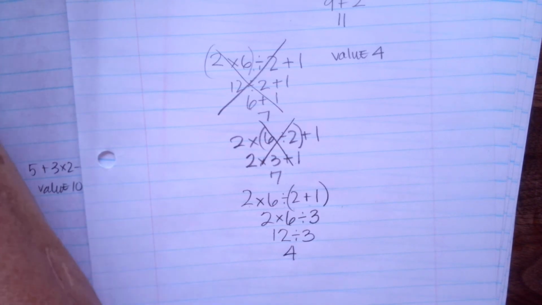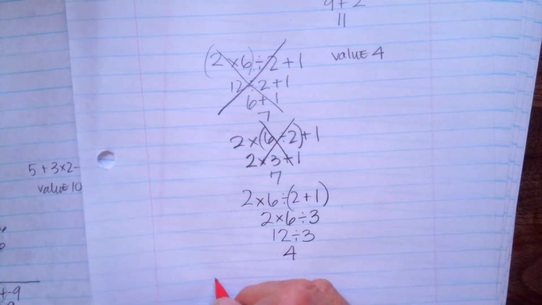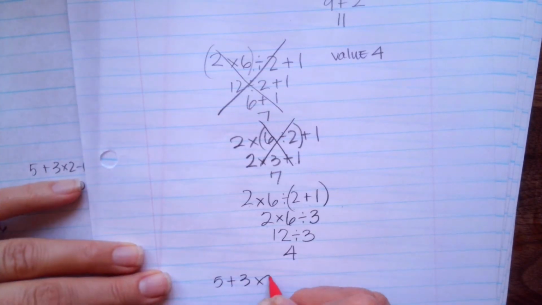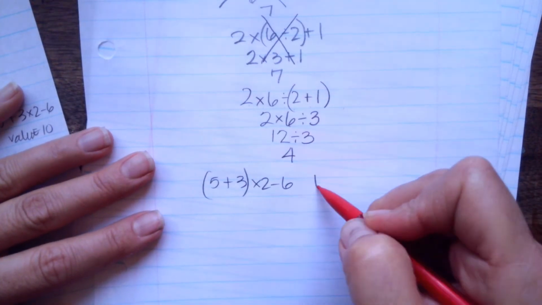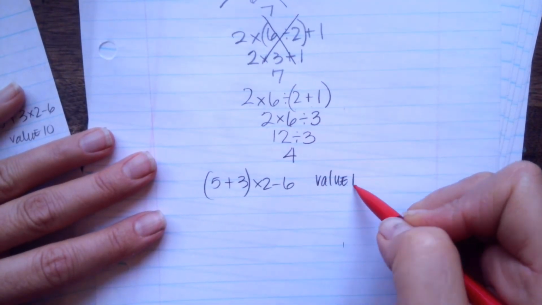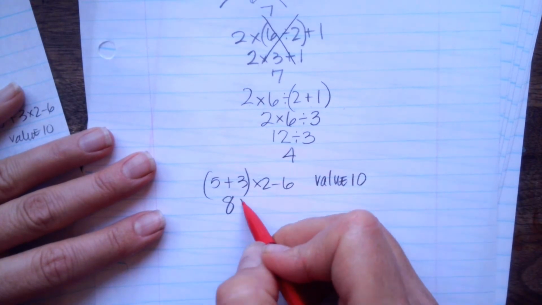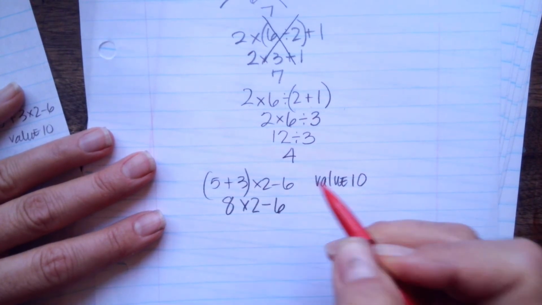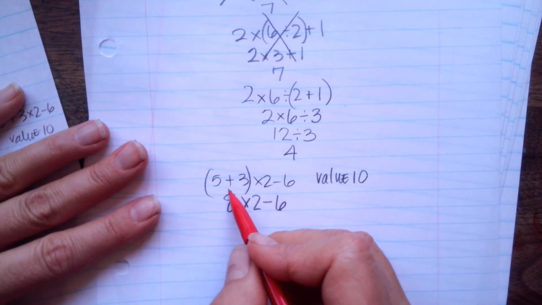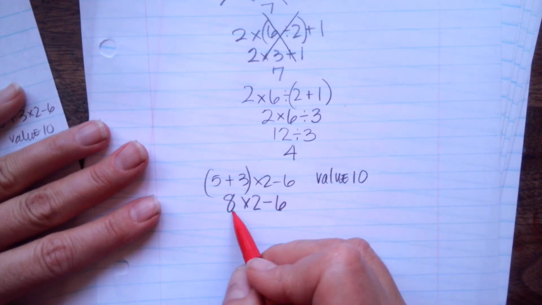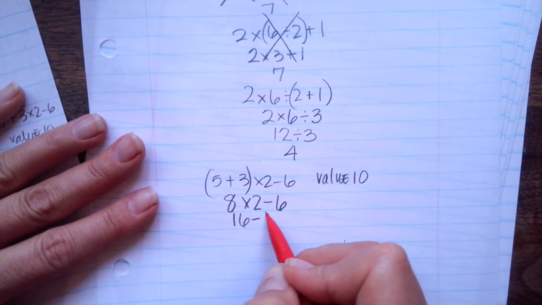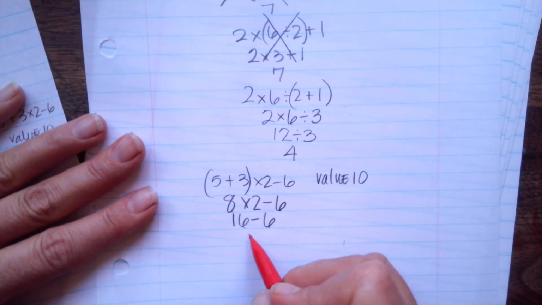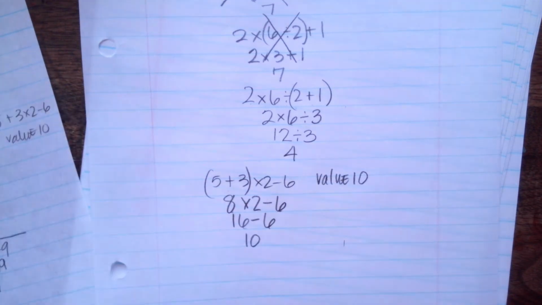Does it a little bit make sense? Yeah. Okay. Next one is our value has to be 10. So let's try putting our parentheses around the first number, which is 8 times 2 minus 6. Because I always solve my parentheses first, and then now I do multiplication first. 8 times 2 is 16 minus 6. What is 16 minus 6? It is 10. So that is where our parentheses go.